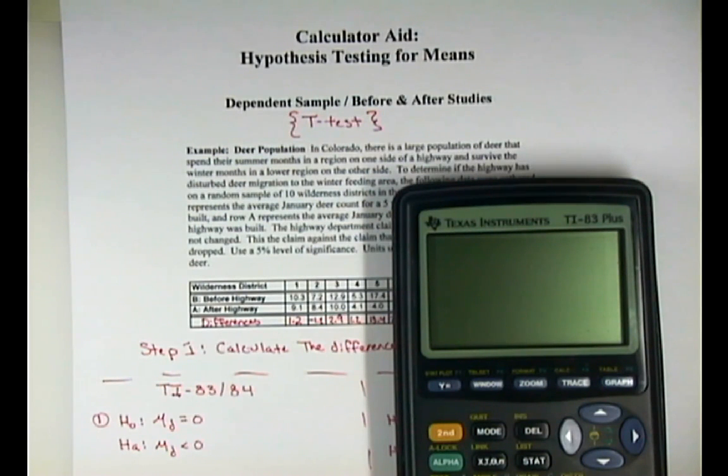Okay, so this is a calculator aid for hypothesis testing of means, and this is when we have a dependent sample. Often when we do dependent samples, we encounter before and after studies. That is the most memorable example of a dependent sample. So we're going to use a before and after study in this example dealing with deer population.